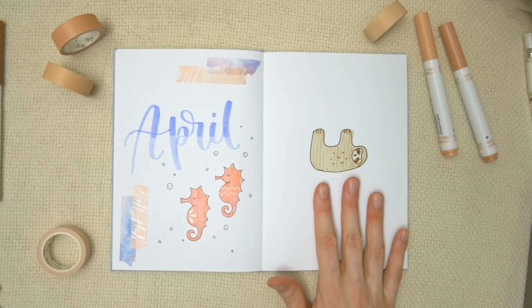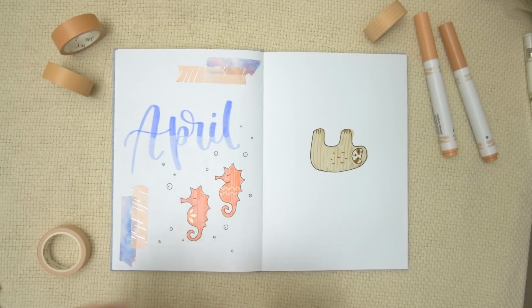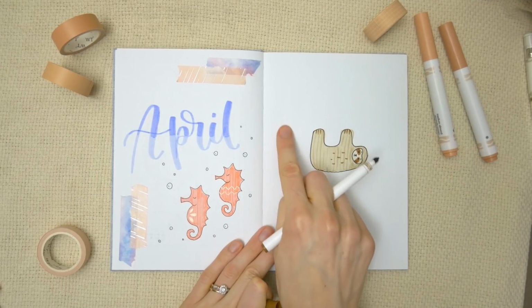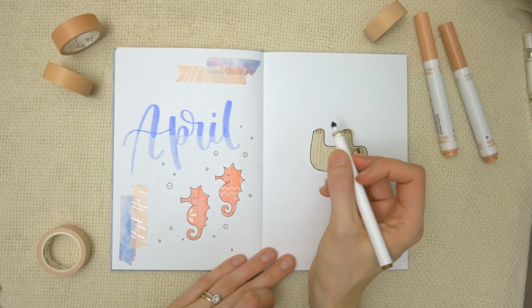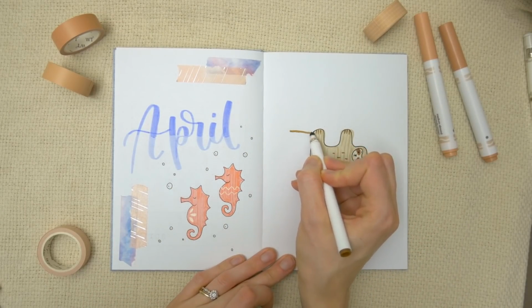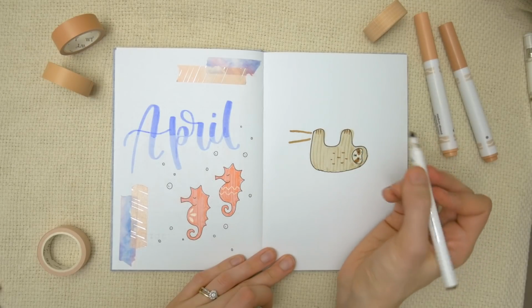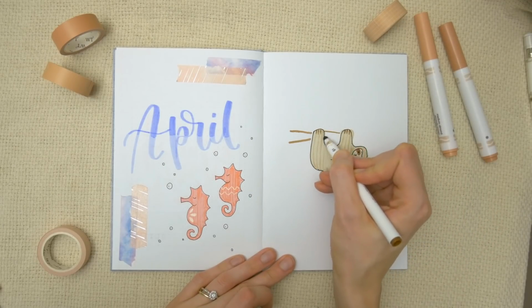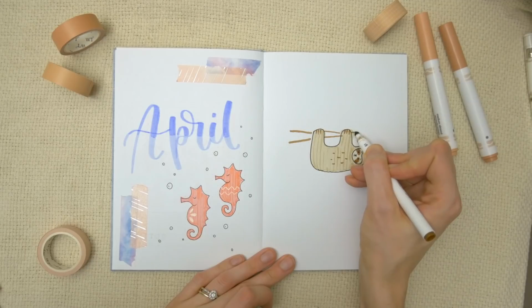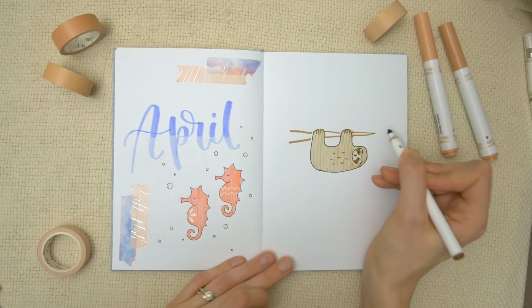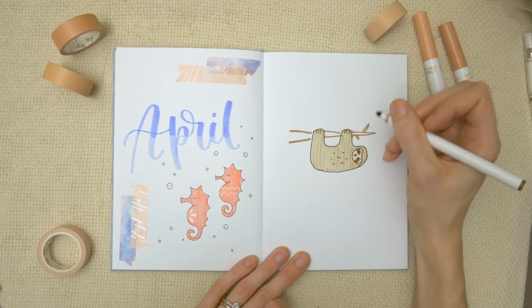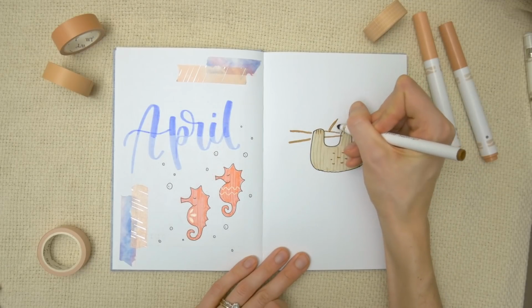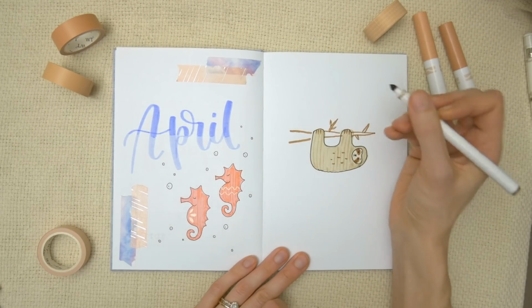All right, so now we've got our sloth. We just need something for him to hang from. So I'm just gonna draw a branch coming in from this side and ending over there. And again, I like to go straight in with marker, so the branch will be wider over here, getting narrower, whoops, and finally coming to a point. And I'm just gonna draw a few sort of twigs coming off of it, and then I'll color that in.